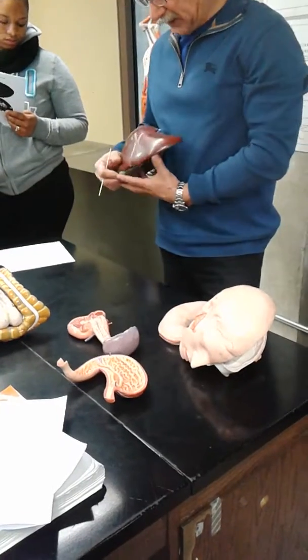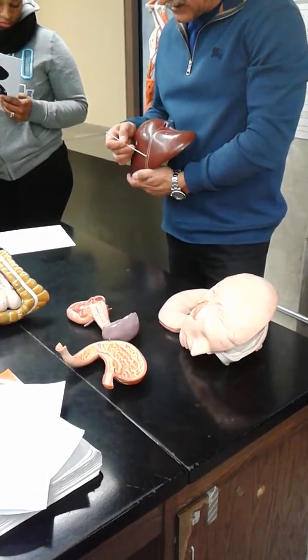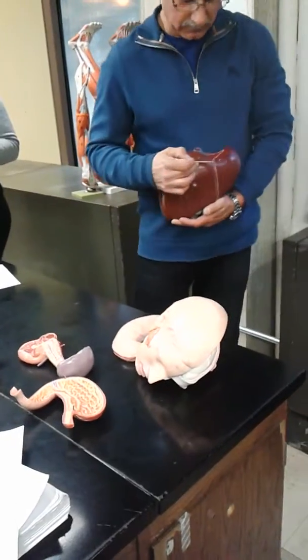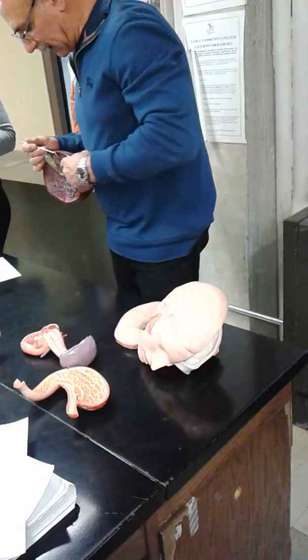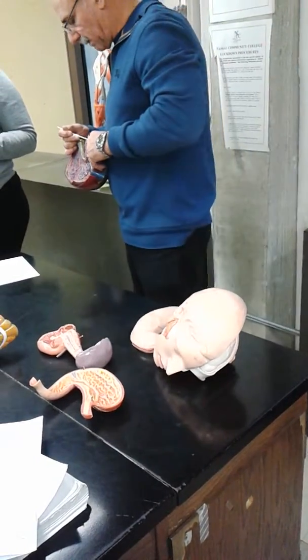The liver. Anterior view, supported by the anterior wall of the abdomen by the falciform ligament. Falciform ligament. Inferiorly, you can see the round ligament, white band.